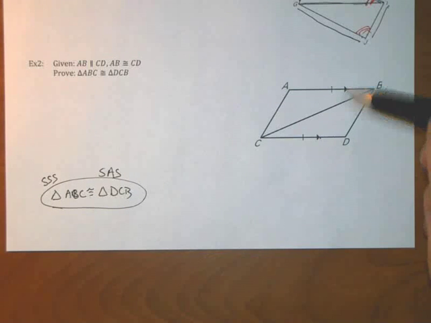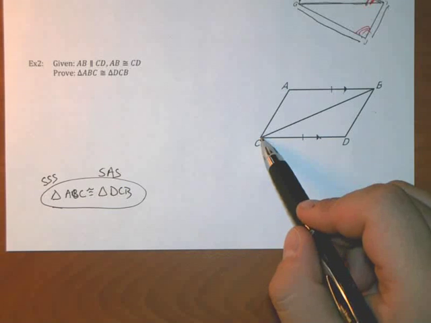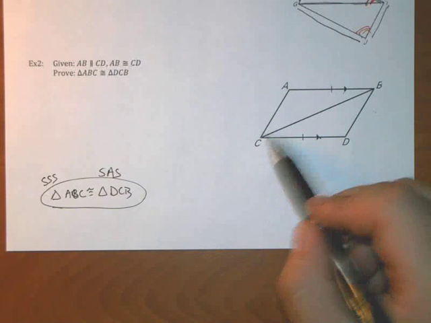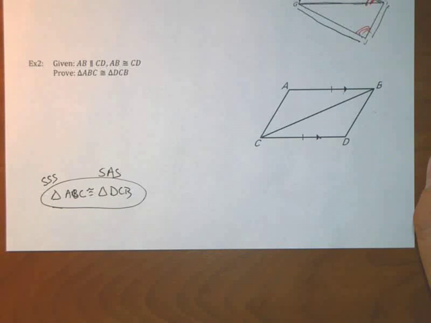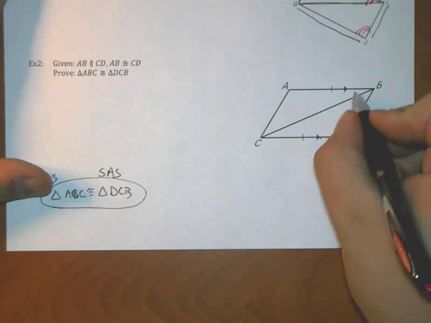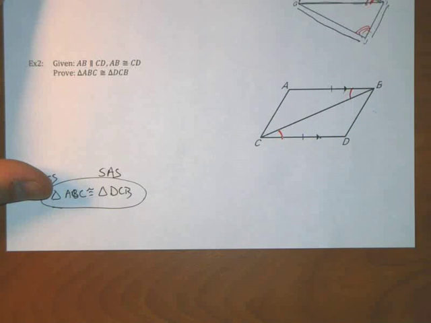But I think the parallel lines here should help me find some angles that are congruent, because I know a lot about parallel lines. Specifically, since this diagonal is drawn in, it sure looks like I have two parallel lines intersected by a transversal, which means F patterns, so corresponding angles, are congruent, or it sure looks like I have a Z pattern, or alternate interior angles, specifically this angle here and this angle here.